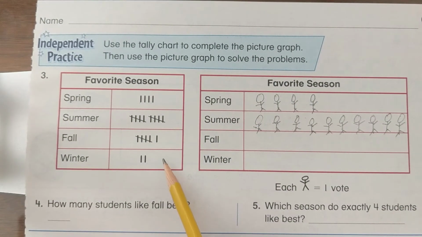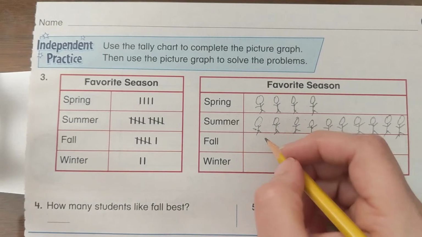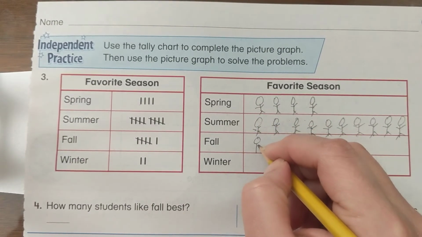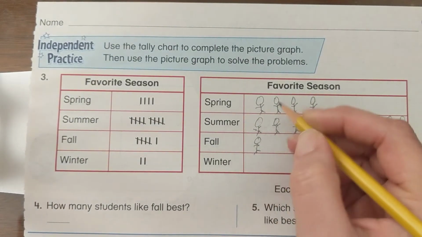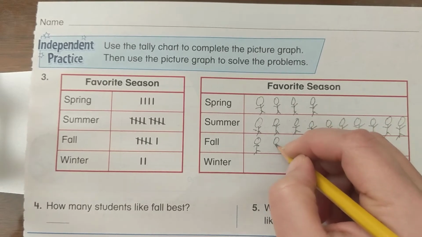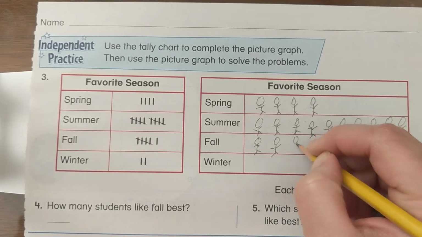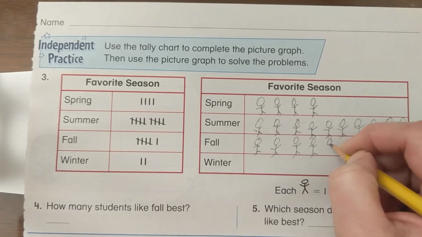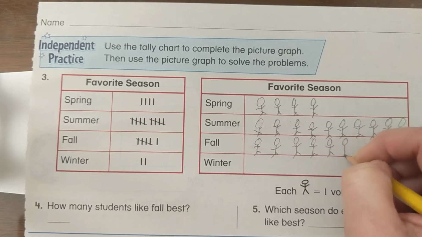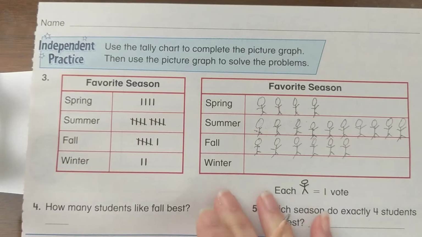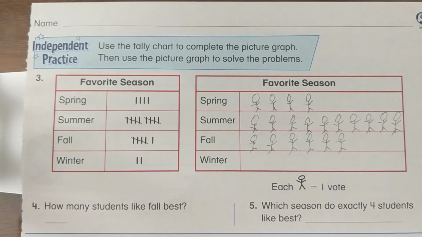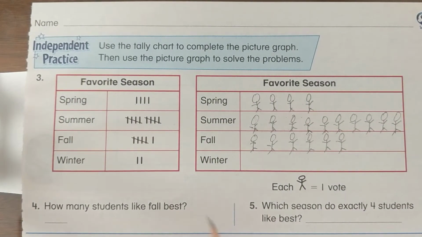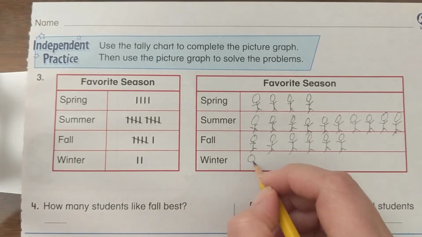Okay, I need to draw 6 for fall. So again, I'm lining it up. The first one's right under the first one on the other rows. 2, 3, 4, 5, and 6. If you need to pause the video to get caught up, go ahead and do that. And lastly, winter needs 2.